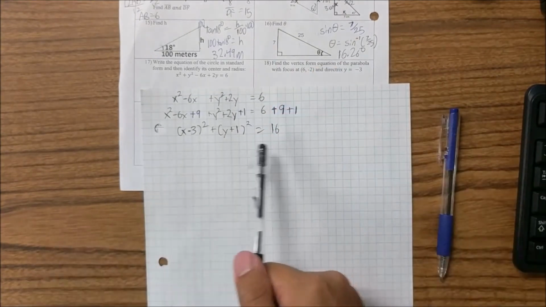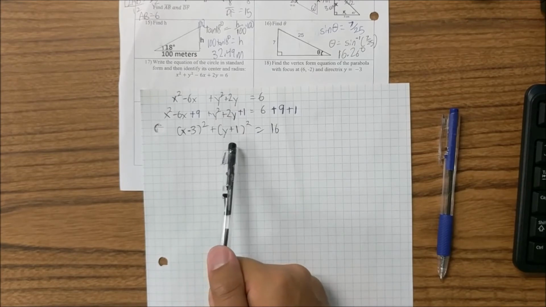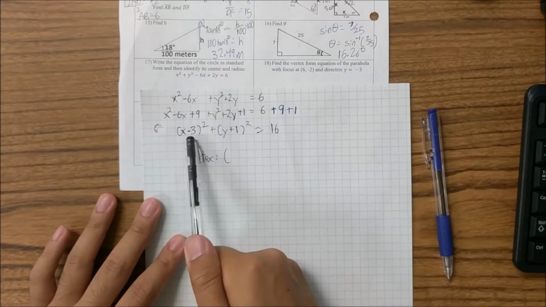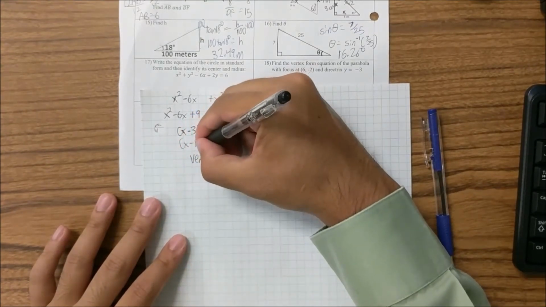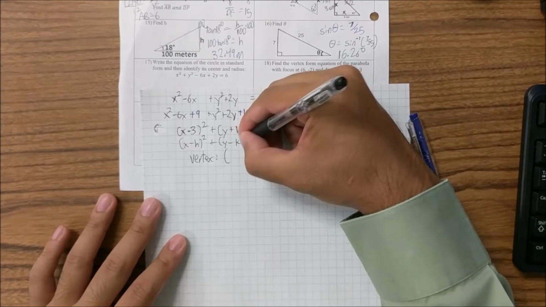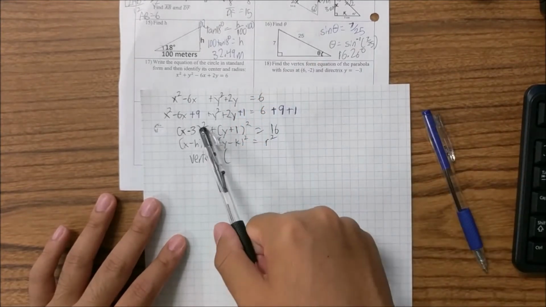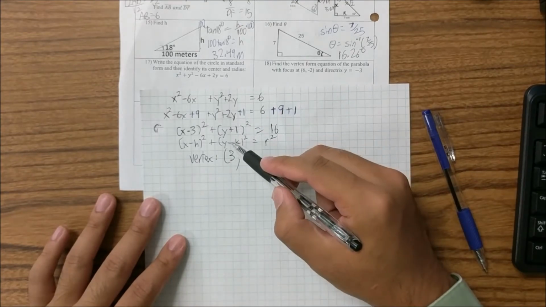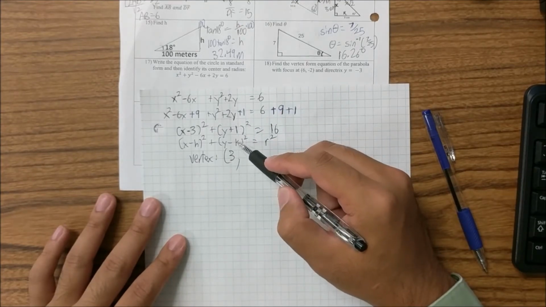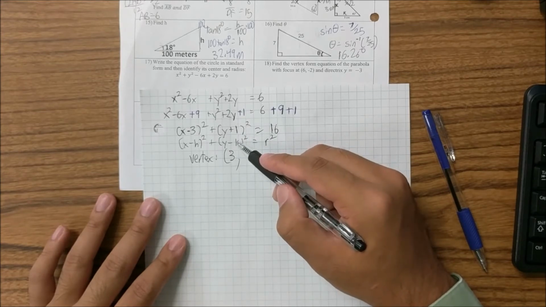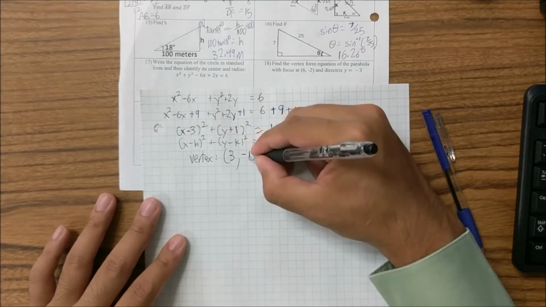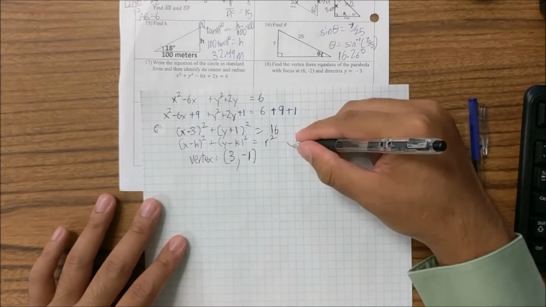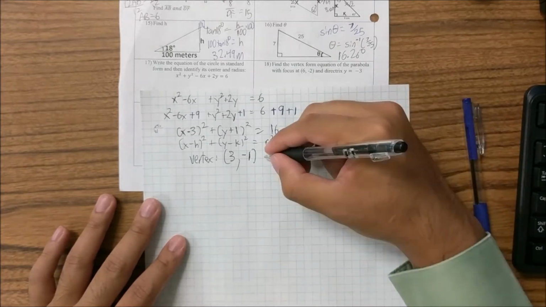So here's the standard form of the circle. This is what standard form of a circle looks like. So h is 3. Here we have a +1, but it starts as a minus, so k must be -1 because minus -1 turns into +1. And then remember 16 is not r, 16 is r squared. So r, the radius, is actually 4.